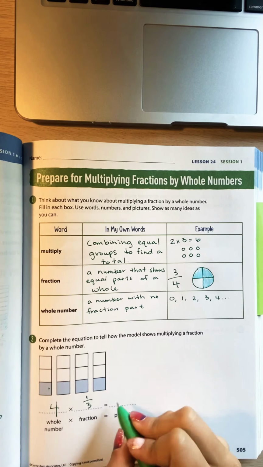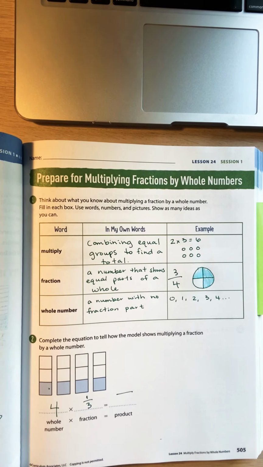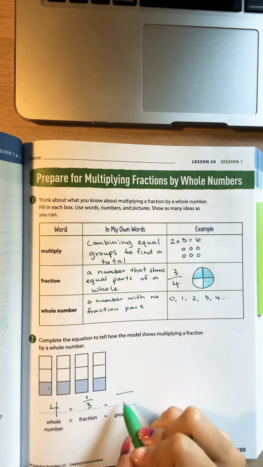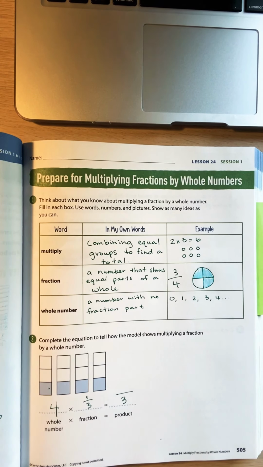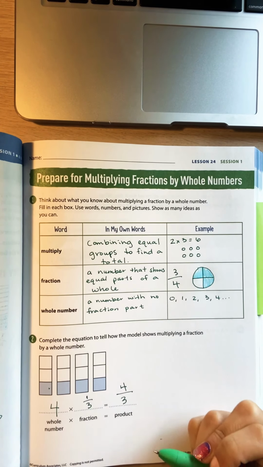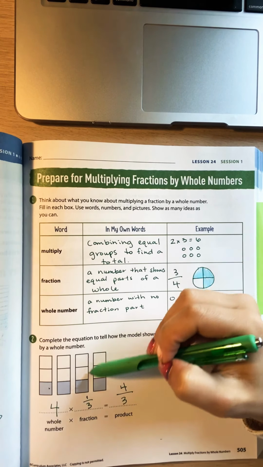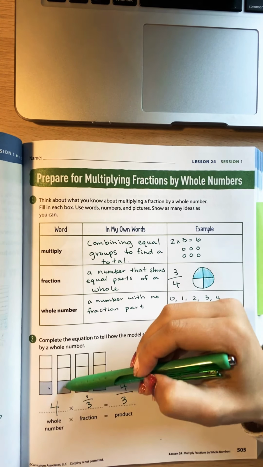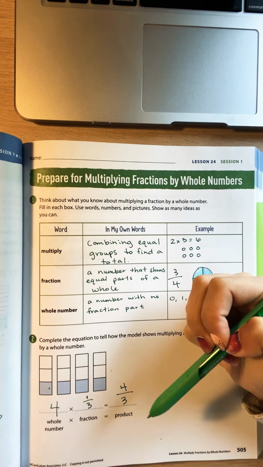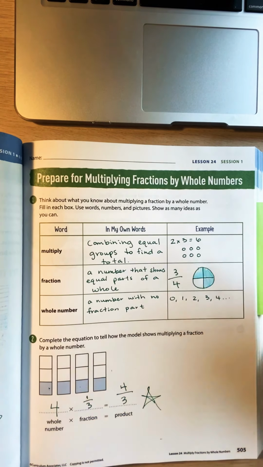The product, the answer, I know my denominator stays the same. It's still thirds. How many parts are colored in total would be my whole number times my numerator. 4 times 1 equals 4. So that's 4/3. That makes sense because look, it's still in thirds, but there are 1, 2, 3, 4 colored in. Okay?